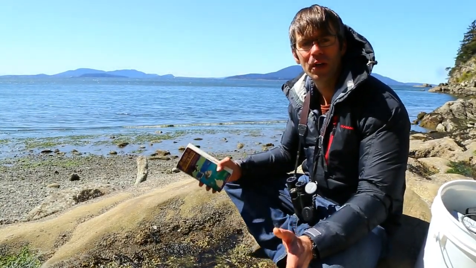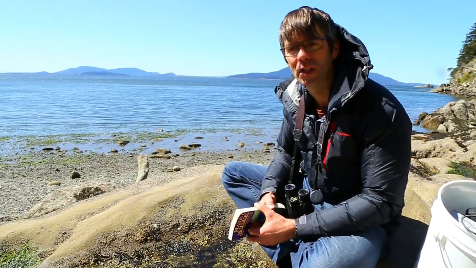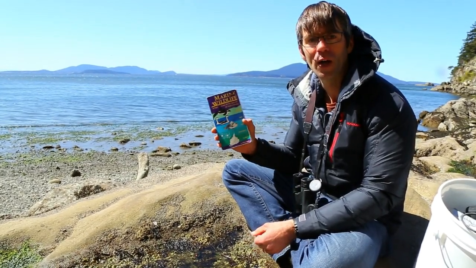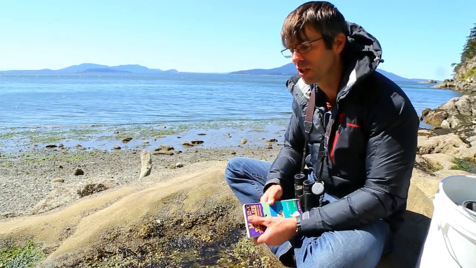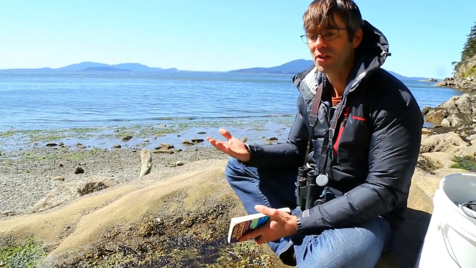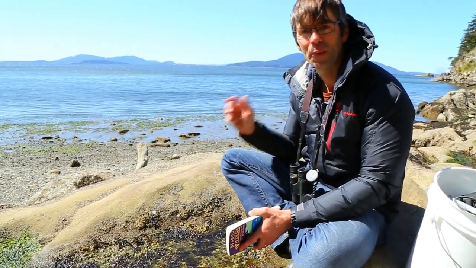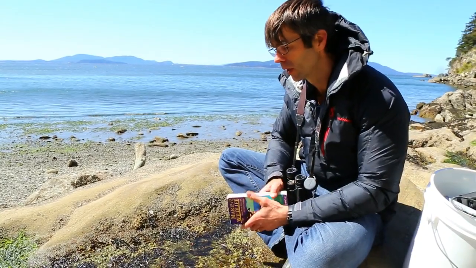Okay, now we're going to do a quick biodiversity survey of this tide pool that we could compare to the deeper tide pool. And I have this great book called Marine Wildlife of the San Juan Islands and the Puget Sound, and it's a good resource because it includes birds and seaweeds and invertebrates and algae, so we got the whole spectrum.